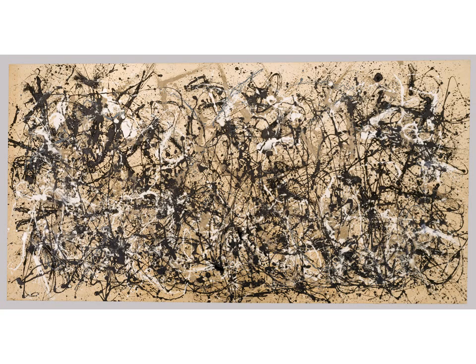This is Autumn Rhythm by Jackson Pollock. Autumn Rhythm number 30 is the title. 1950. Jackson Pollock is often considered the greatest and certainly the most famous of the abstract expressionist painters.